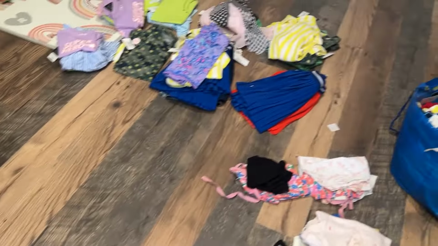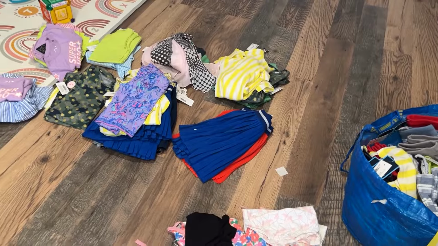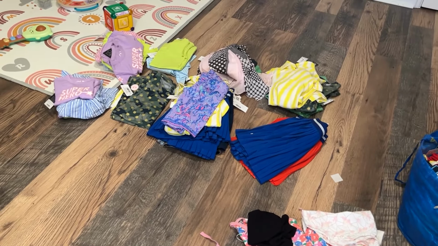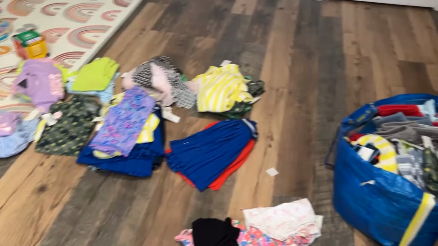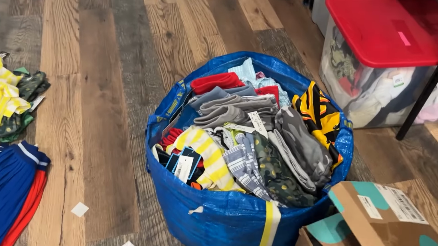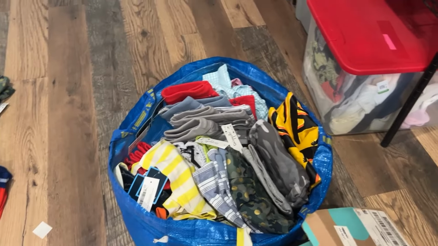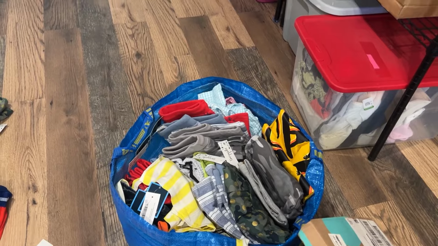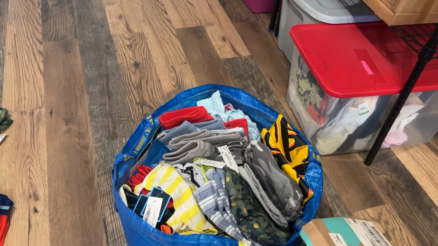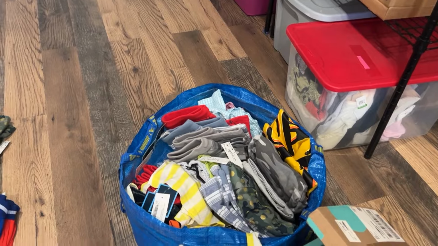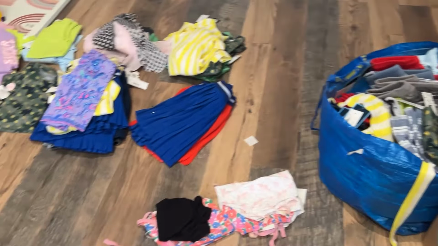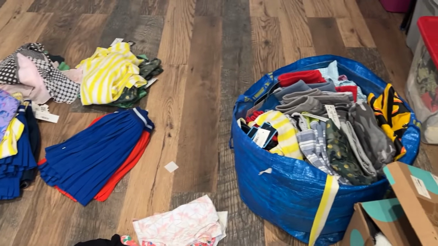I need to give them at least 50 pieces. The criteria is at least 50 pieces, and they have to all have an MSRP of at least $14. So everything that's still in the bag here, which is probably about half of it, is either things that, because it's all new with tag, did not retail for at least $14, or some of the stuff was just several duplicates of the same thing.